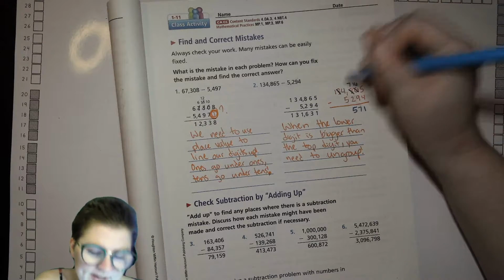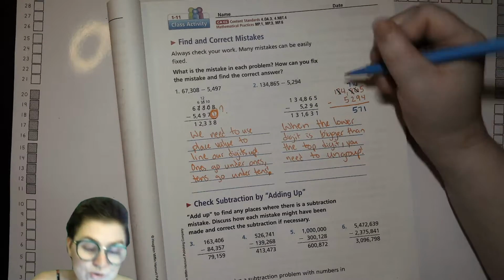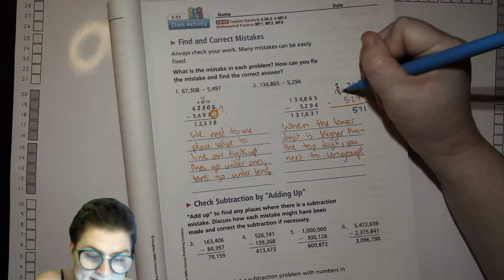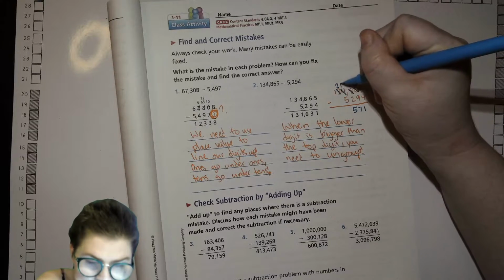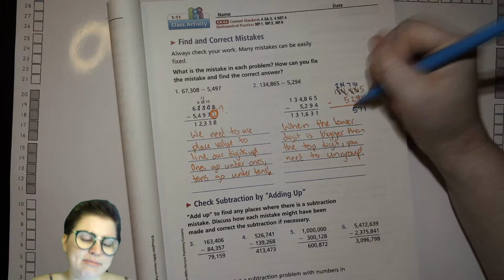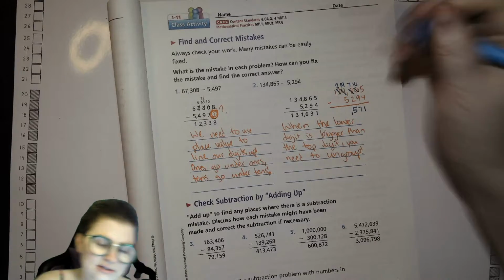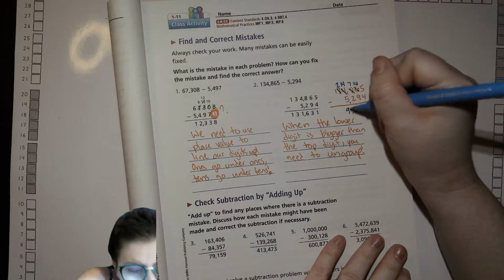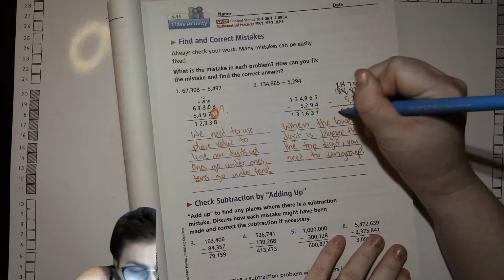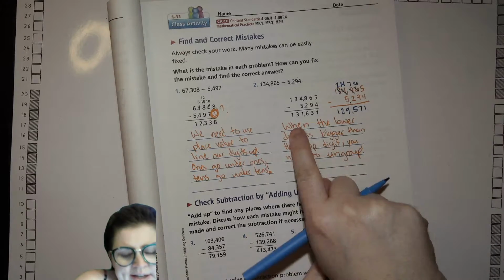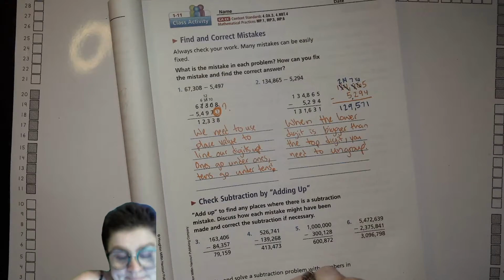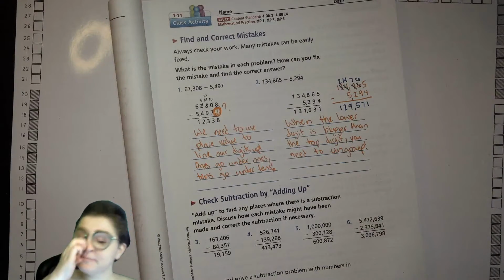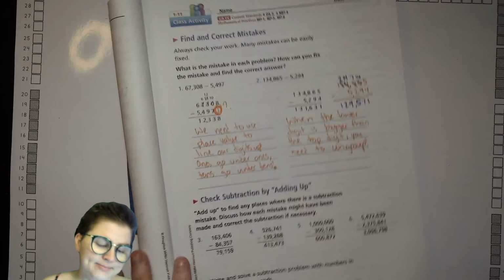So we leave 2 of our 10,000s, and now we have 14 thousands. Take away 5,000 also. And then 2, 1. So look at that. It's a whole different answer. Gotta be careful. Don't want to be making those mistakes.